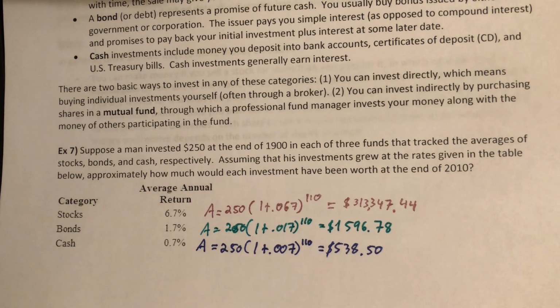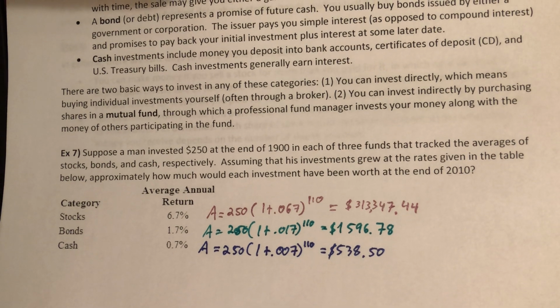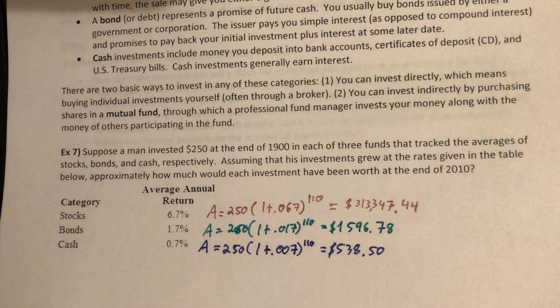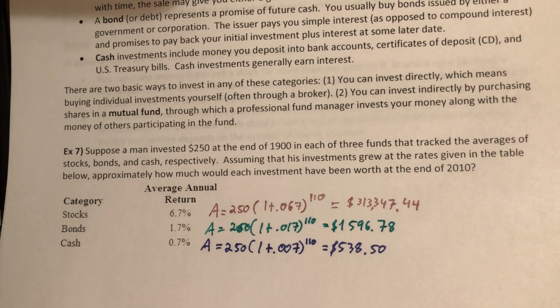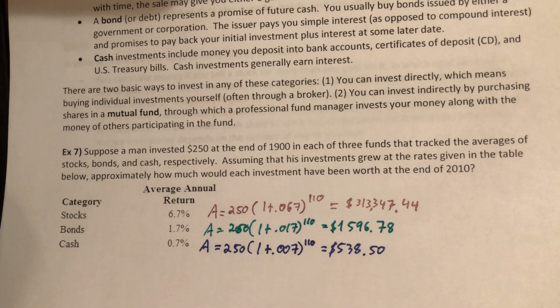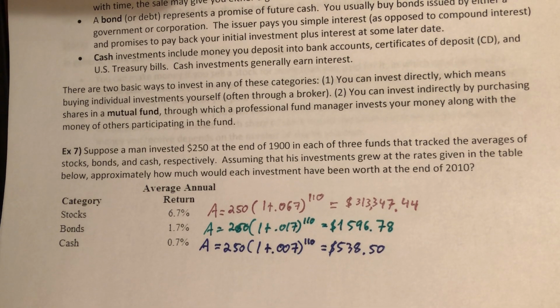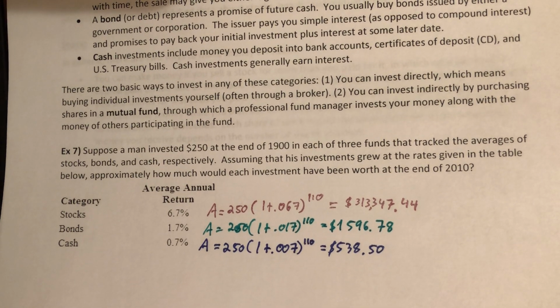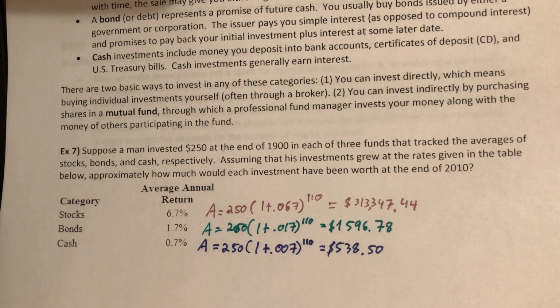All right. So suppose back in 1900, a man invested $250 in stocks, bonds, and cash. How much would he have at the end of 2010? So stocks has an average return of 6.7%. And then you'll probably hopefully recognize this formula from 4B. So 250 times 1 plus 0.067 raised to the 110 means his $250, if he put it in stock, would be worth $313,347.44.